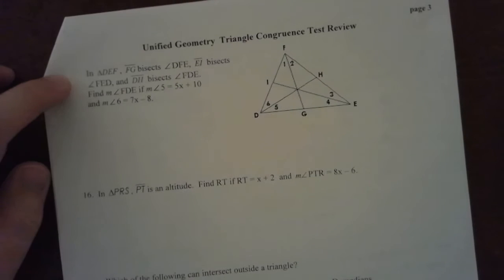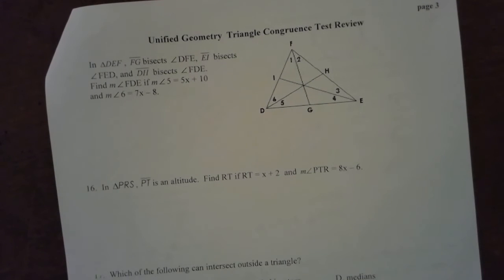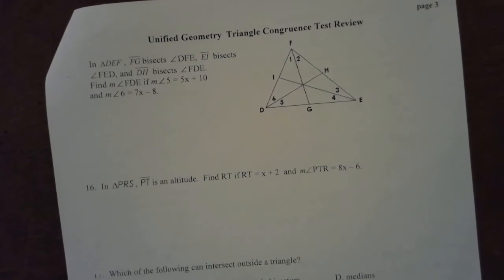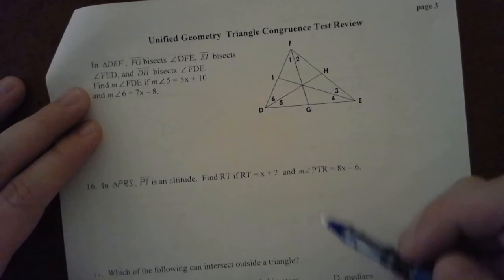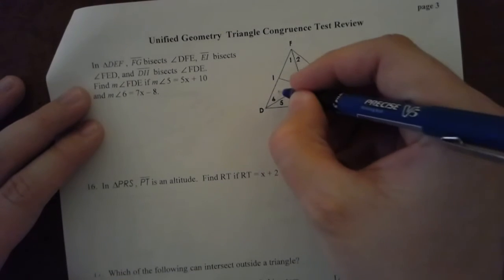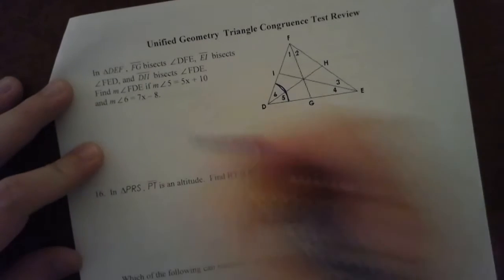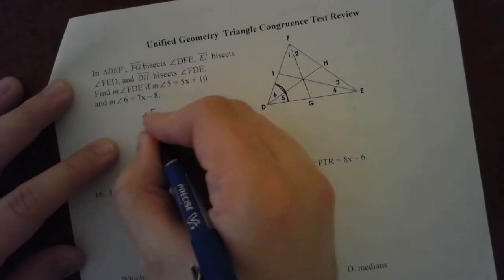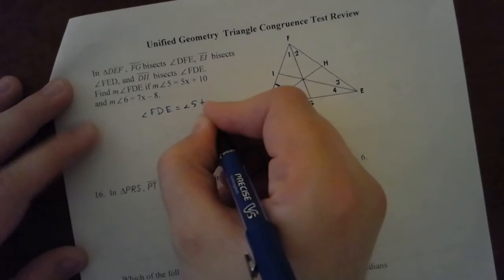All right, let's flip over. Let's look at this last page here. All right, so number 15 right here. In triangle DEF, we're told that FG bisects angle DFE, EI bisects angle FED, and DH bisects angle FDE. So all of these lines in here, they are angle bisectors. So we're asked to figure out what is angle FDE. Angle FDE is down here. So angle FDE is made up of angle 5 and angle 6. We'll write that down so we have it for later. FDE is angle 5 plus angle 6.